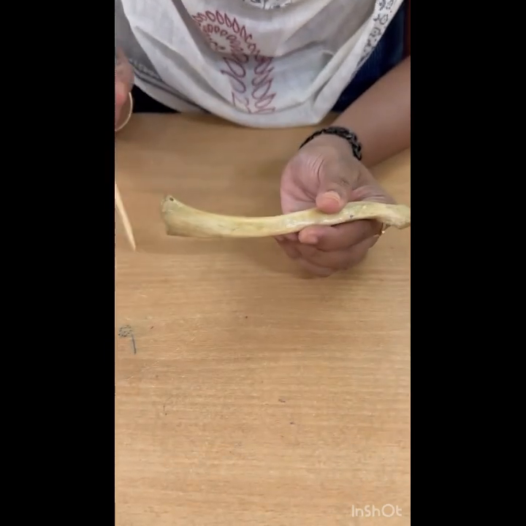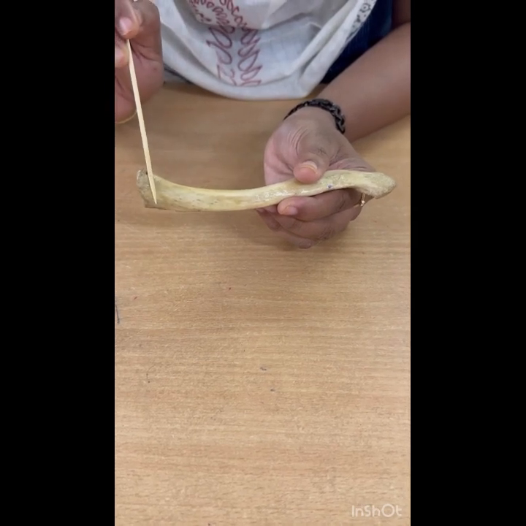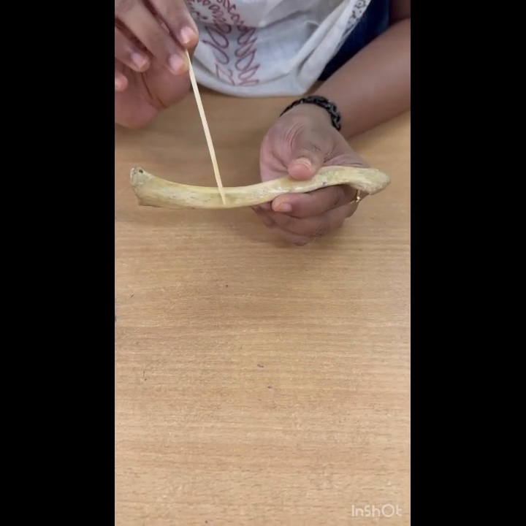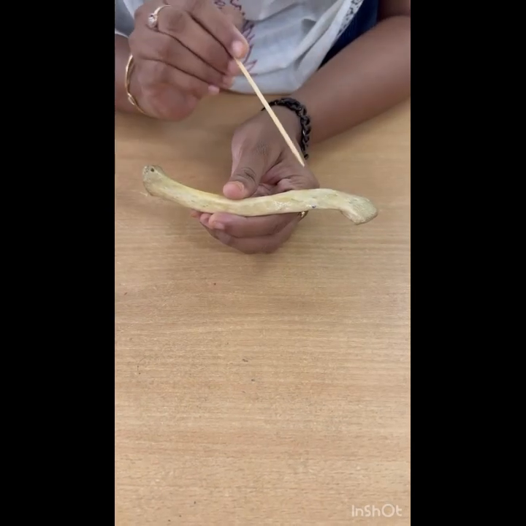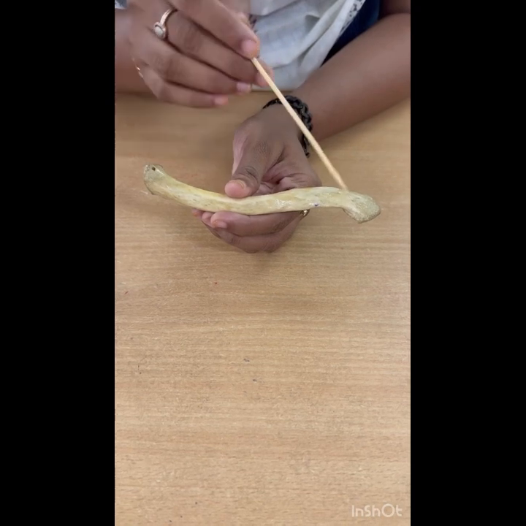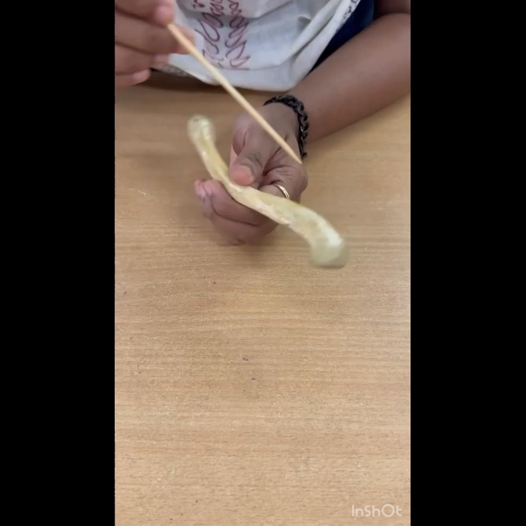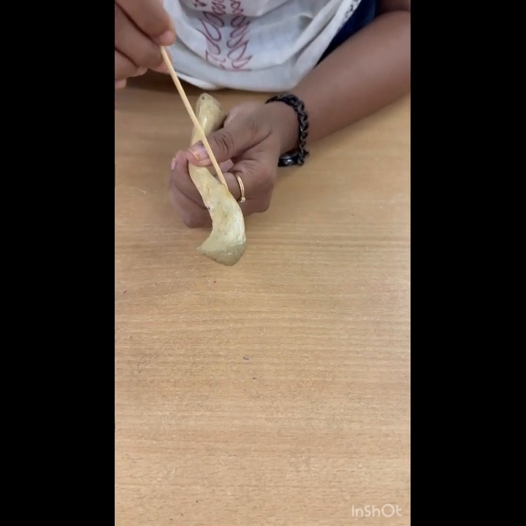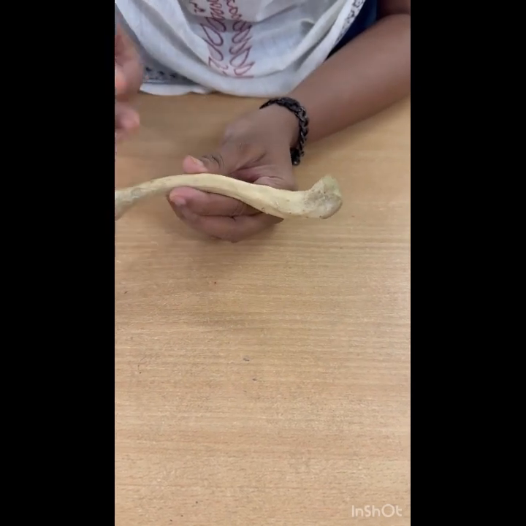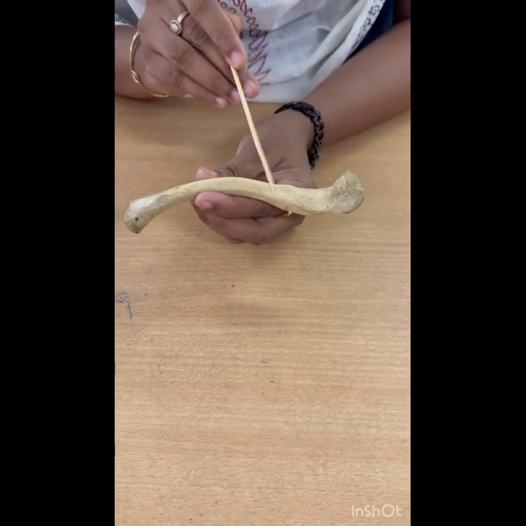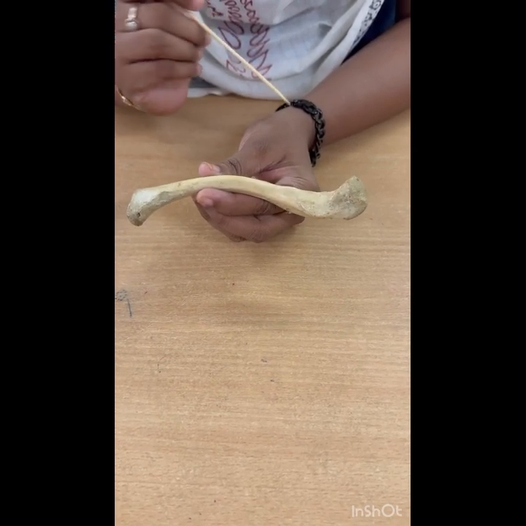Now we will see the muscular attachments of the clavicle, starting with the medial 2/3. The anterior border gives attachment to the pectoralis major and the superior surface gives attachment to the sternocleidomastoid muscle. Now coming to the muscular attachments of the lateral 1/3, the anterior border gives attachment to the deltoid muscle and the posterior border gives attachment to the trapezius muscle. Inferiorly, in the groove for subclavius, there is the attachment of the subclavius muscle.